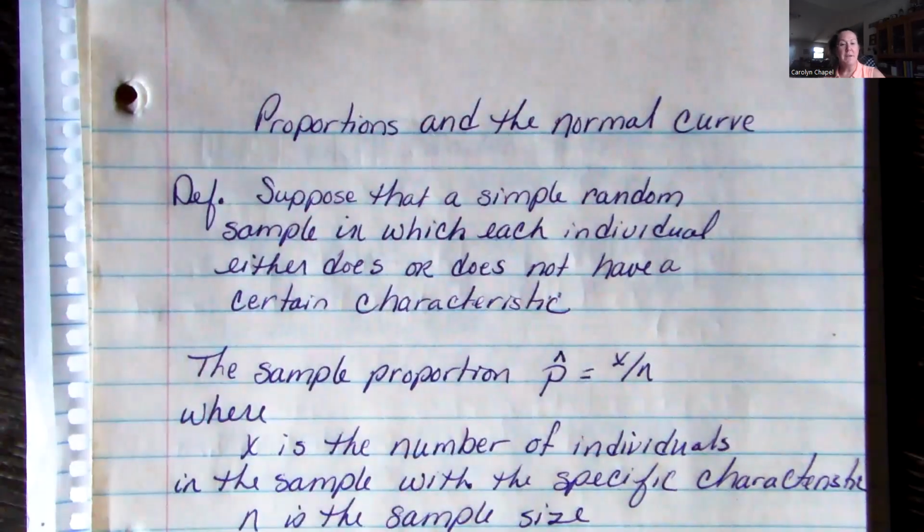Hello, everyone. It's me, Carolyn, and I am going to talk in this video about how we can use the normal curve to answer probability questions about proportions. So first of all, just a little bit of background as to notation, definitions and results before we do an example. So first of all, a definition.